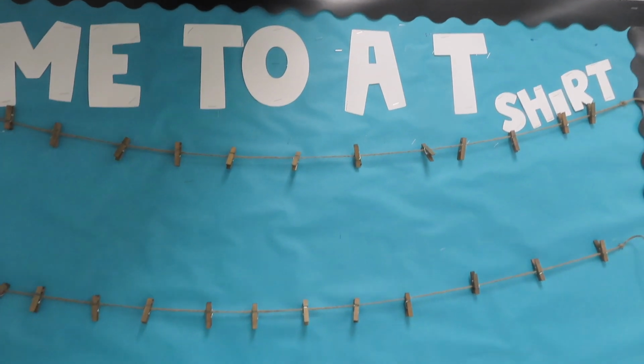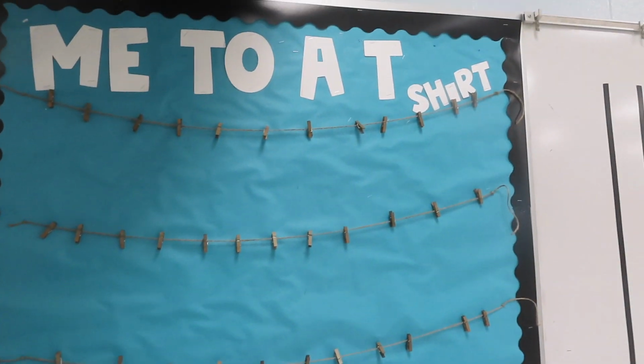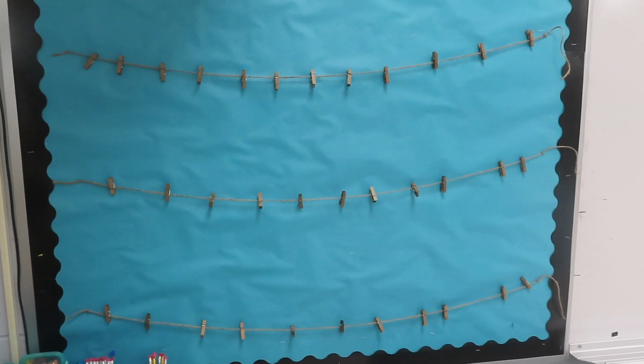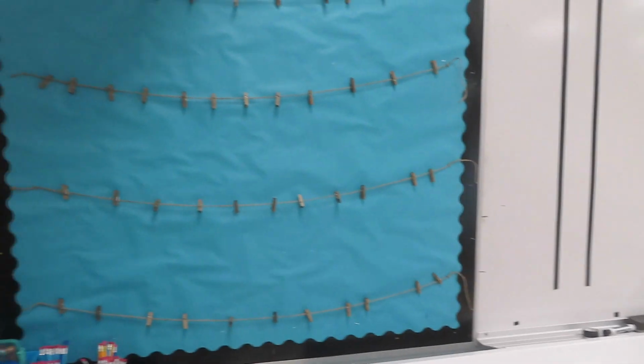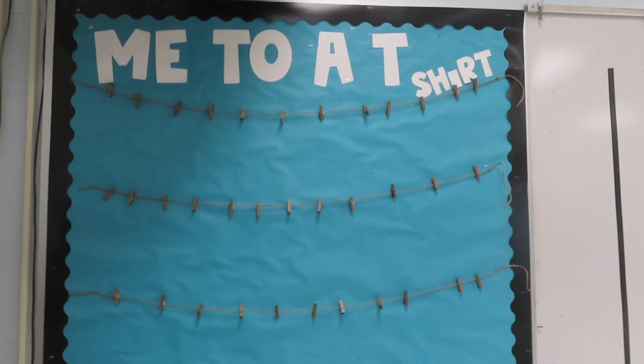Okay, I'm super excited about this. This is going to be something we do on either the first or second day of school. Each of the kids is going to have a little white template of a t-shirt, and I'm going to have magazines and any coloring supplies. And basically they'll have a checklist of stuff that is all about them.